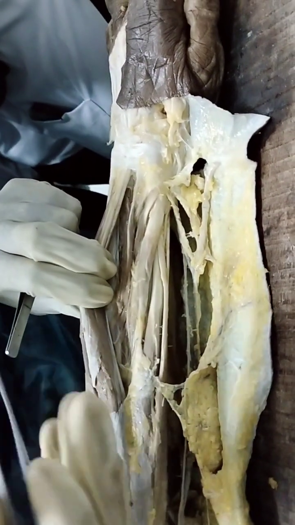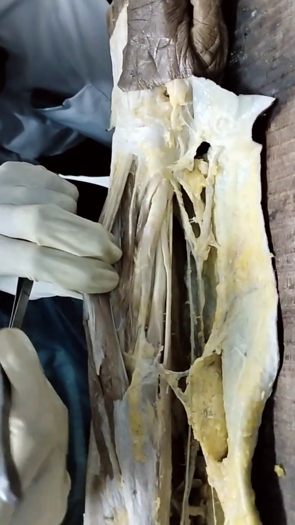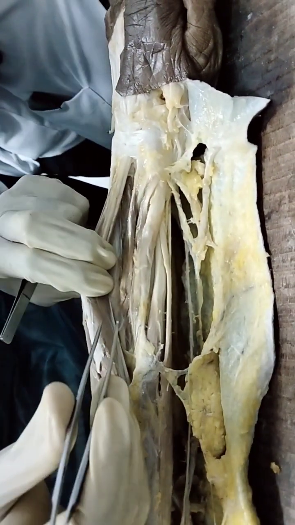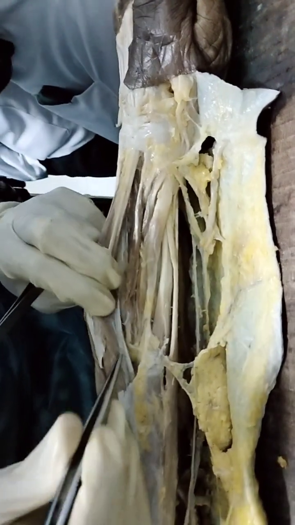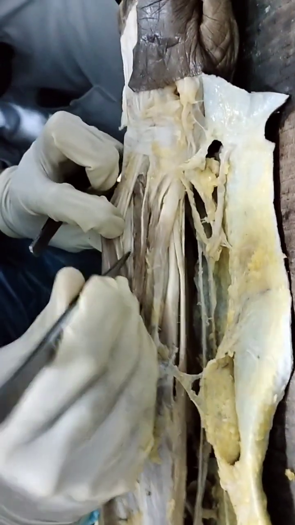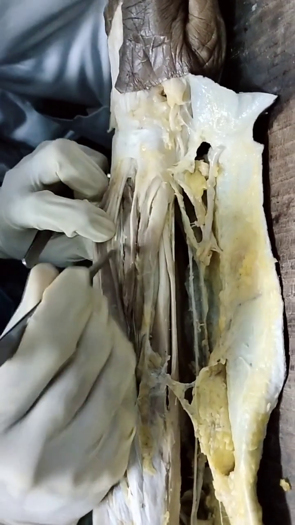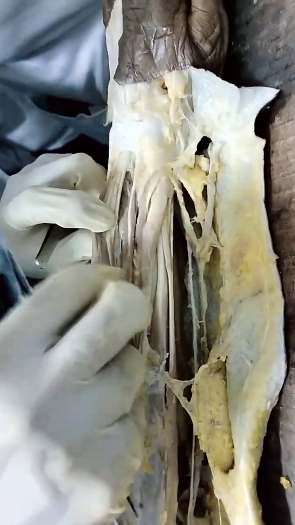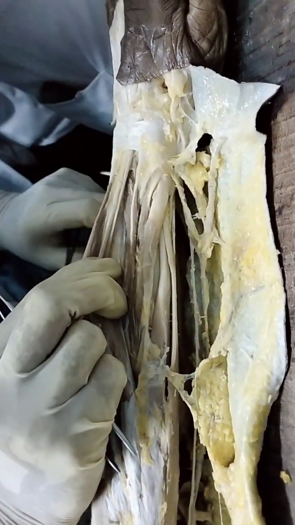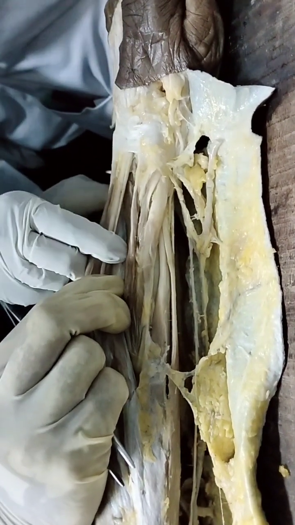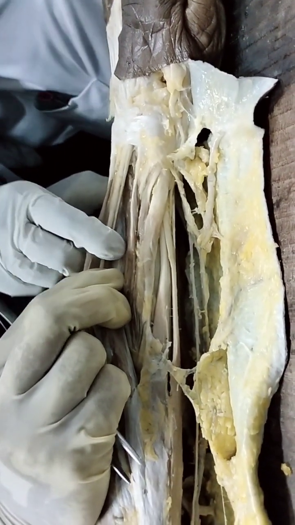That is a superficial group of muscle. Then followed by the deep group of muscle. First muscle, next to that will be the... See here, this is the ulna again. Can you feel? This is the bone. Put your finger and feel. Can you feel the hard structure? That is the bone.